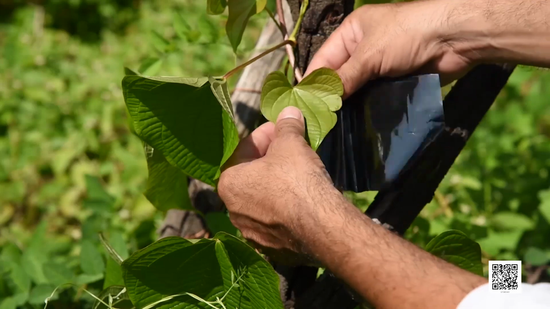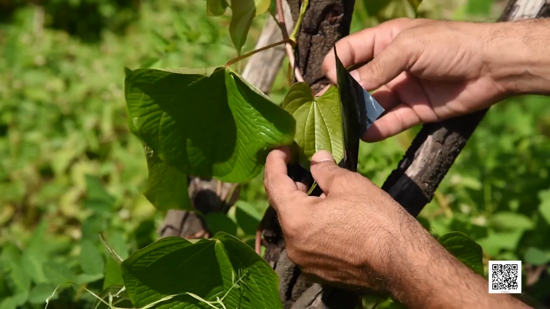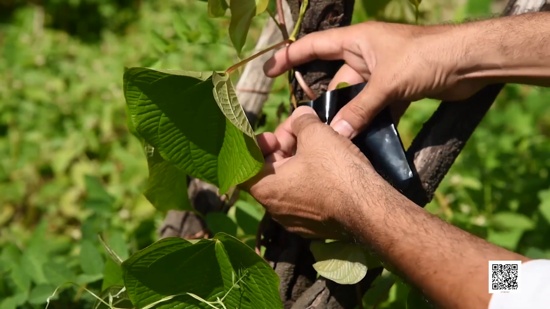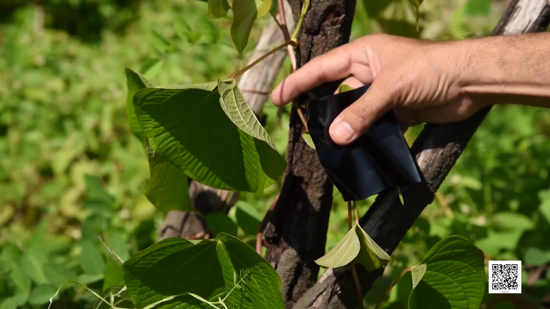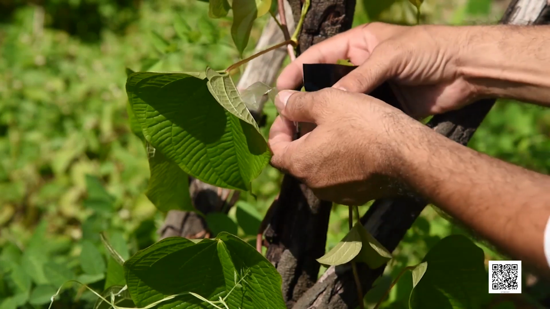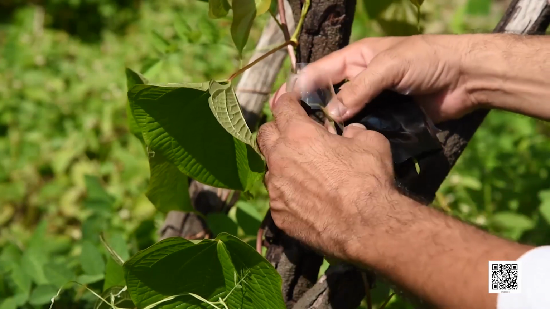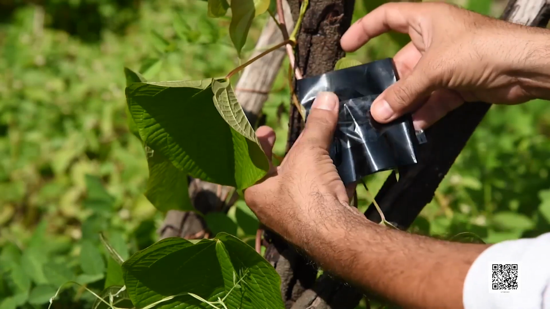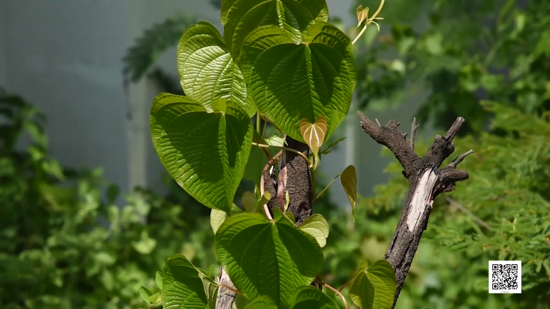Keep one in the dark or in a black box for 72 hours, and the other in sunlight.